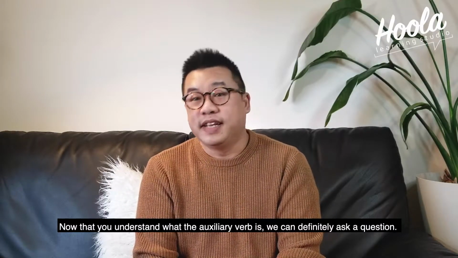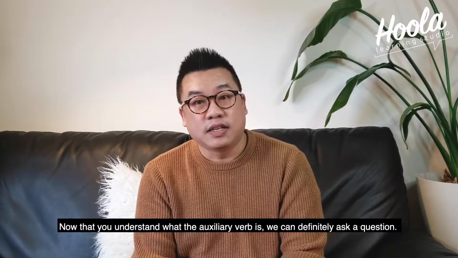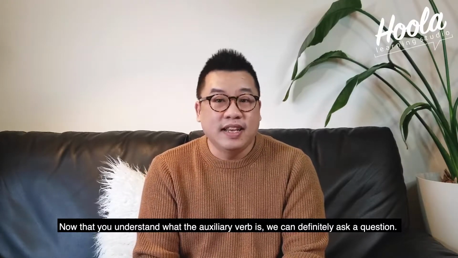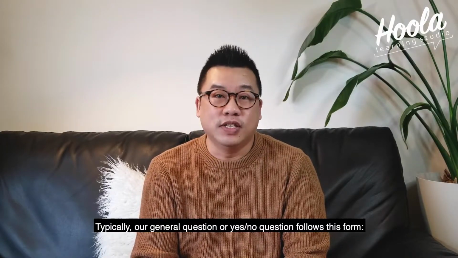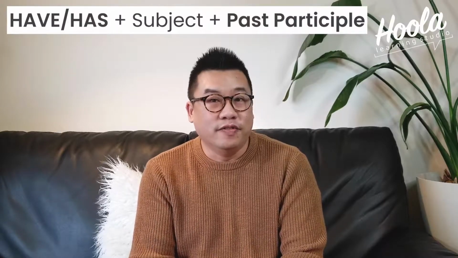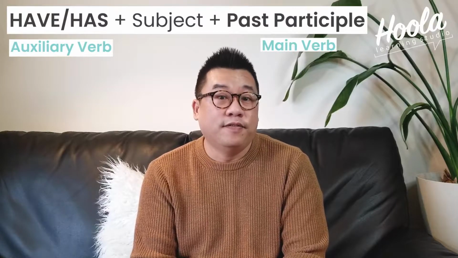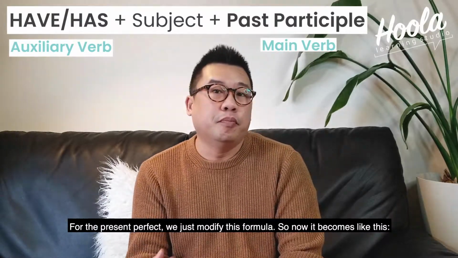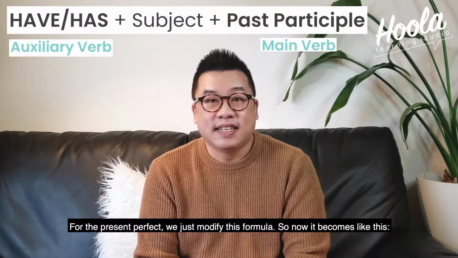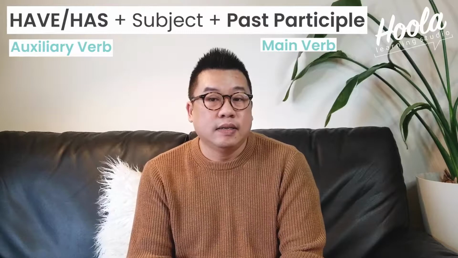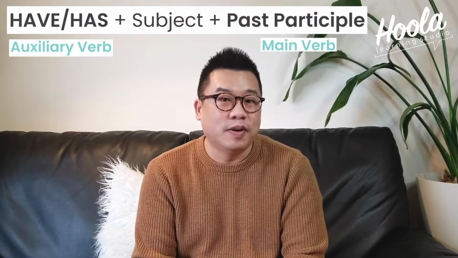Now that you understand what the auxiliary verb is, we can definitely ask a question. Typically, our general question or yes/no question follows this form: an auxiliary verb plus the subject plus verb. For the present perfect, we just modify this formula. So now it becomes like this: have or has plus the subject plus the past participle verb.